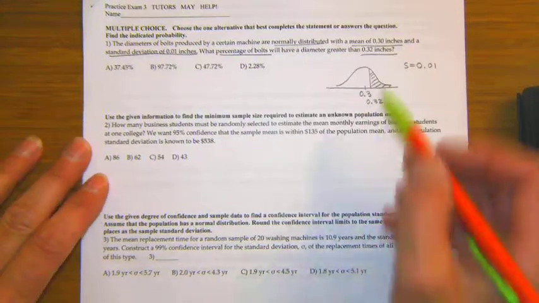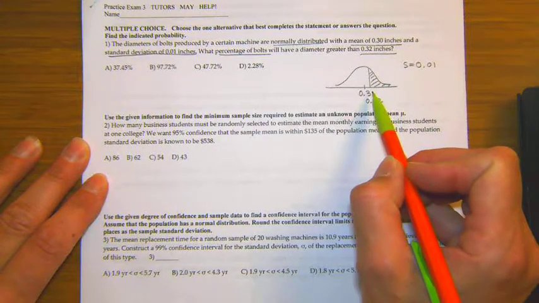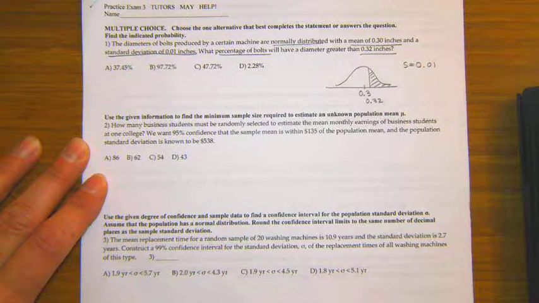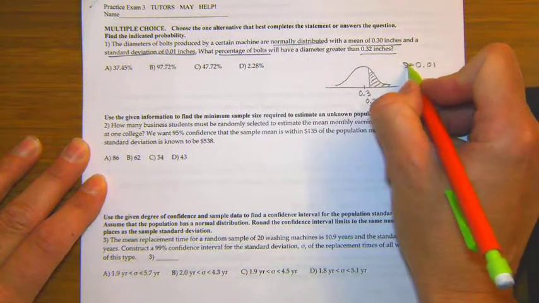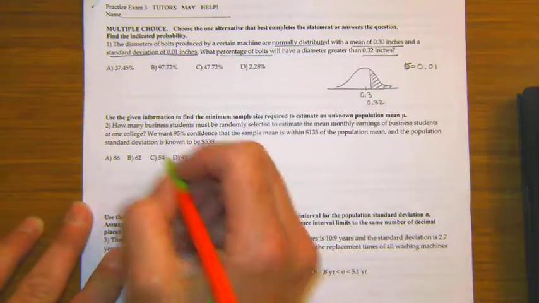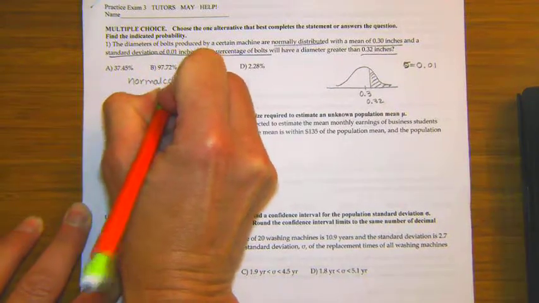Inverse norm uses area and gives you z-scores. So which one was it? And this is the sigma. So it was the other one, right? So it was normal CDF.